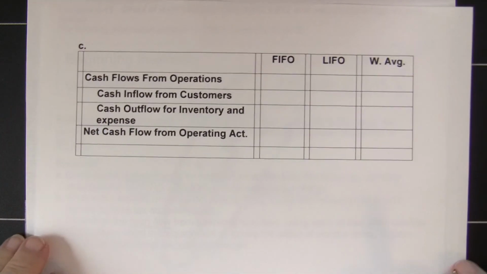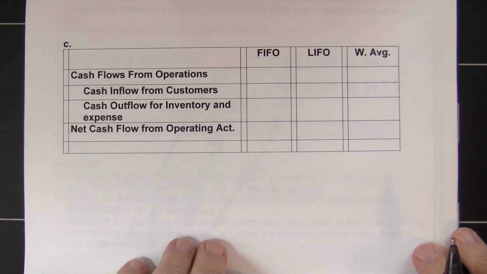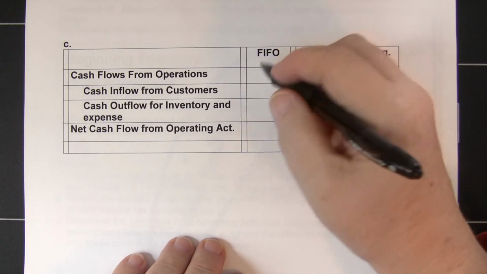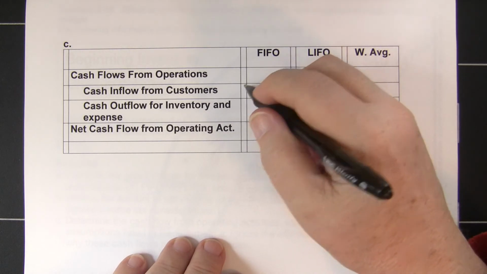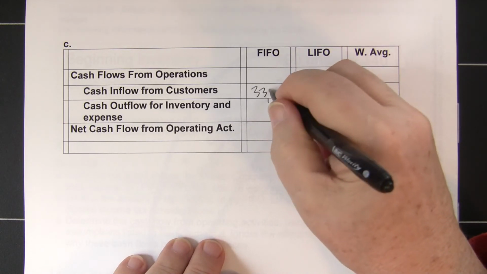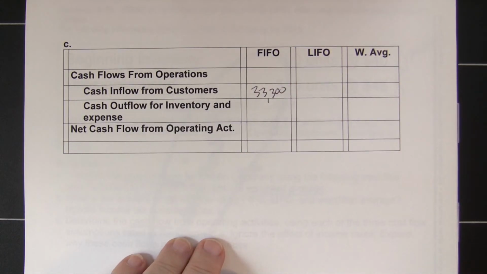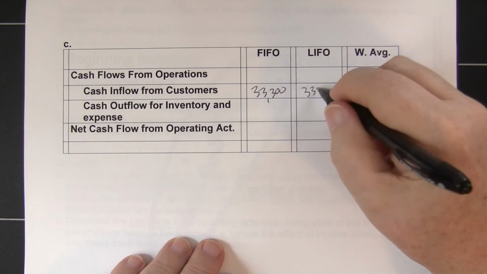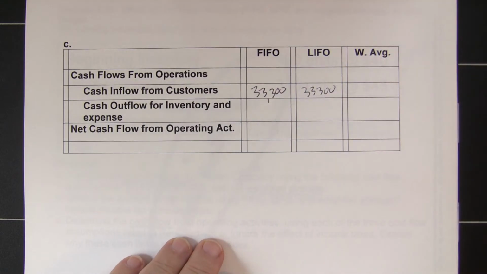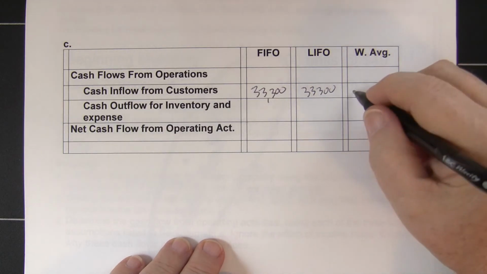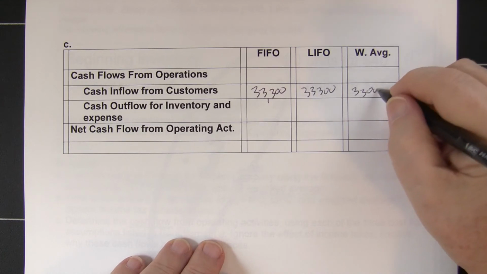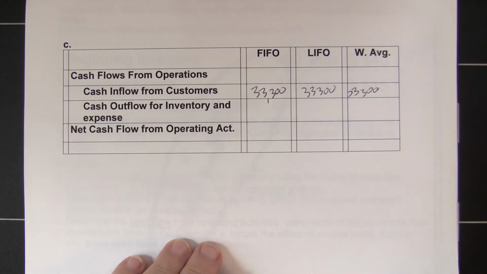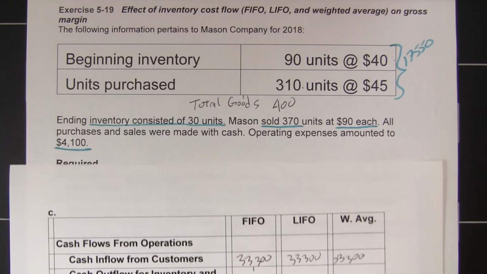Our cash flow from customers under FIFO was $33,300. Under LIFO it was $33,300. And under weighted average it was $33,300. Now let's take a look at our cash outflow for inventory and expense.